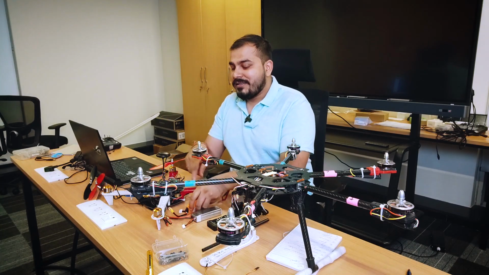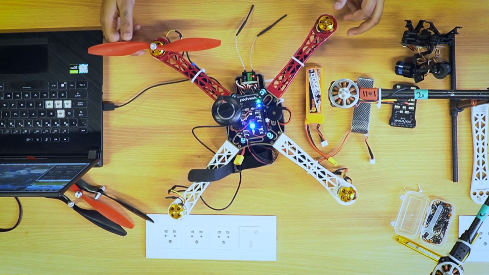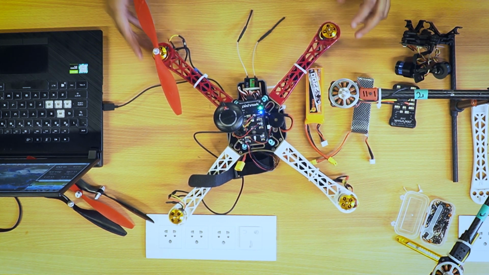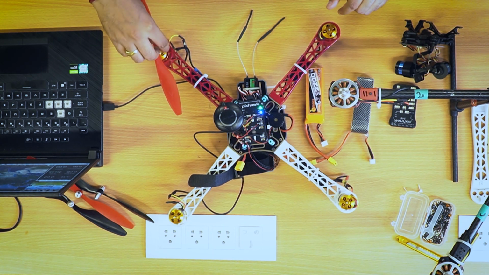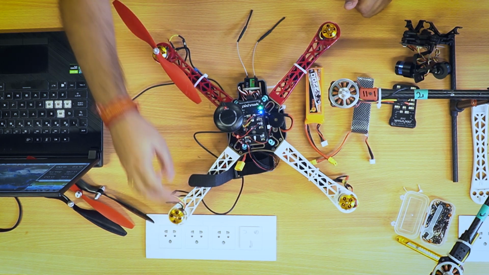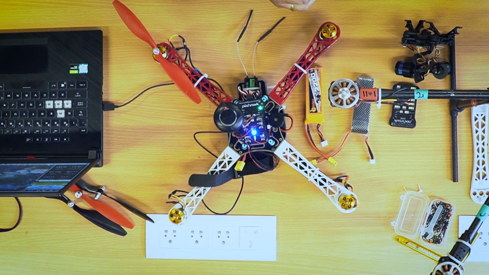Apart from this, power is distributed to these motors, which can run independently based on the power that is given. You need to understand that 2 motors usually run clockwise and 2 motors run anti-clockwise to generate the specific thrust that is required.